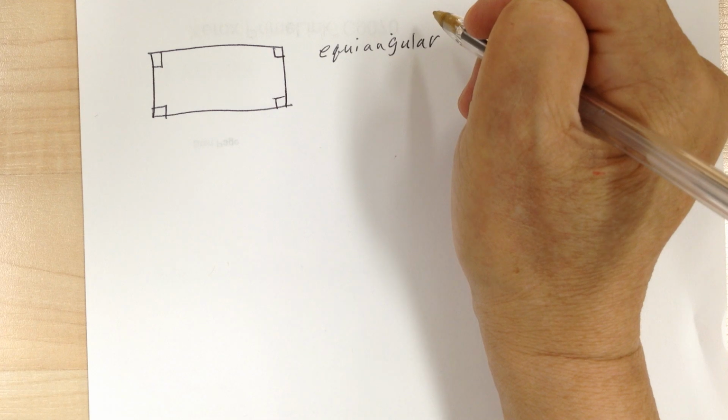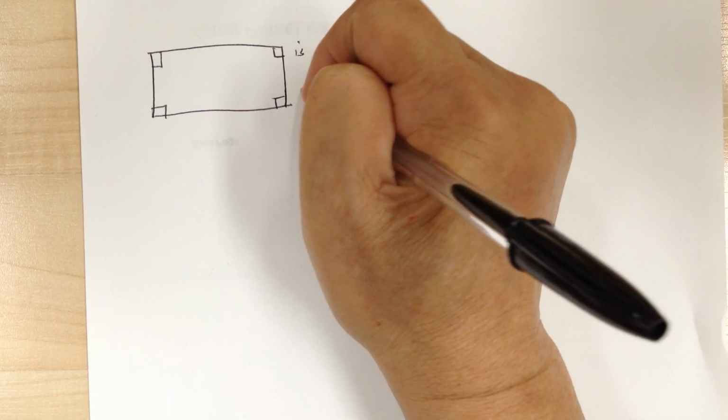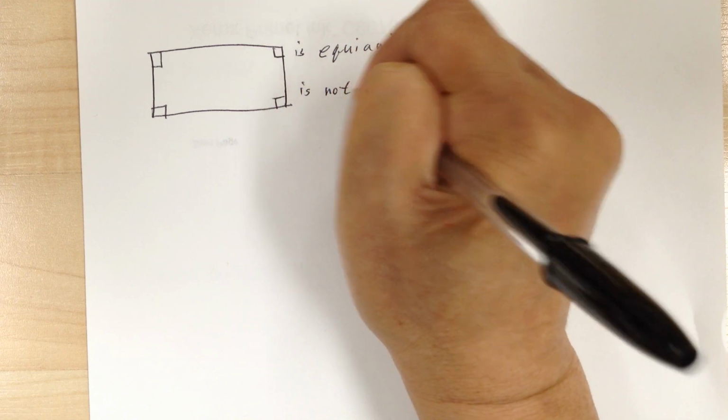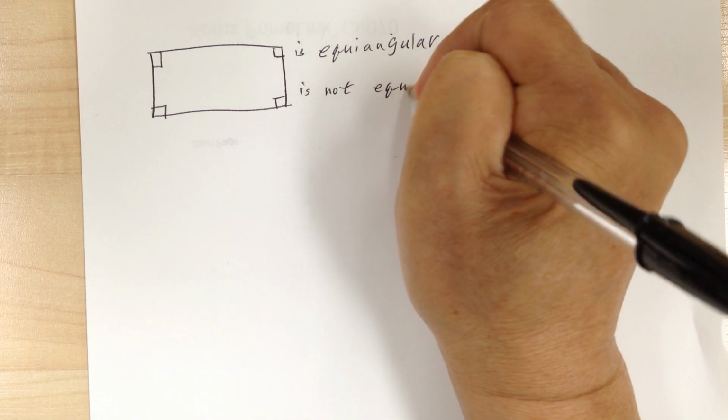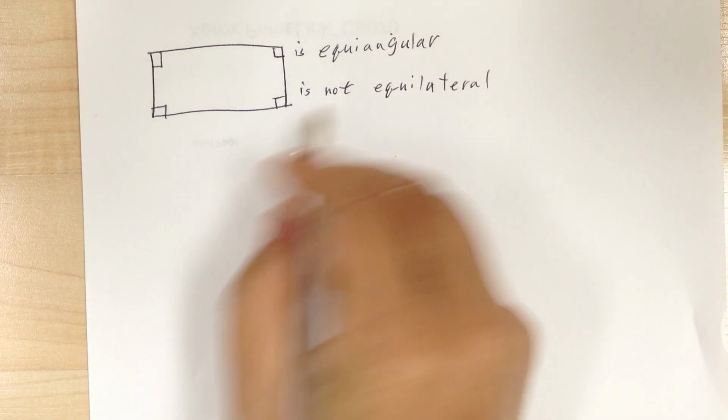So it's equiangular, but it's not equilateral. Okay?